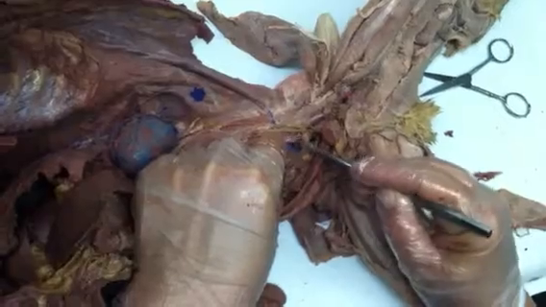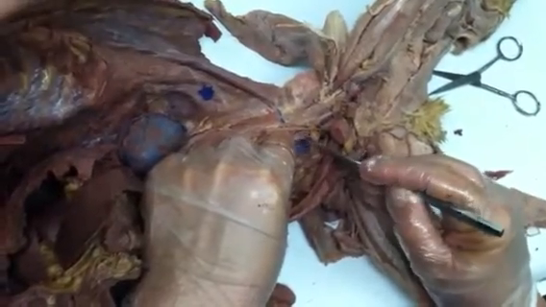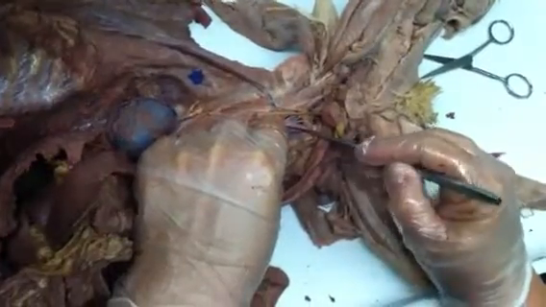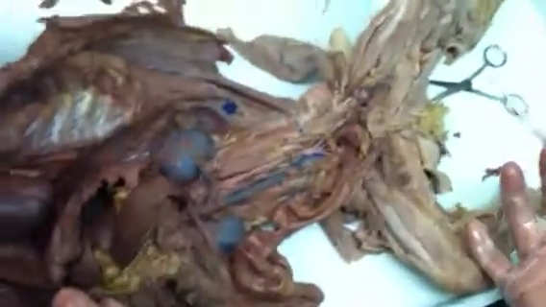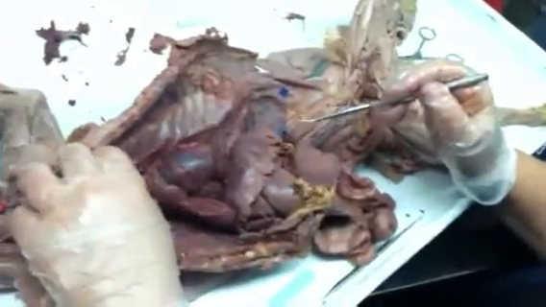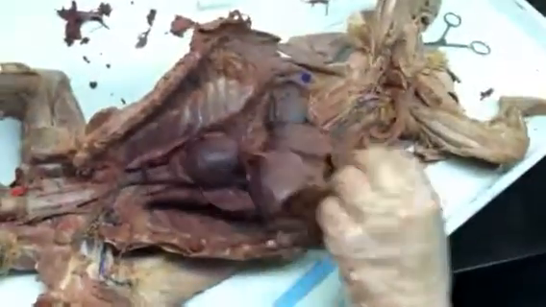That's going to be the external iliac vein, one for the left and one for the right. Okay? So that's all you have to worry about as regards the circulation here. Just those few things. Okay?